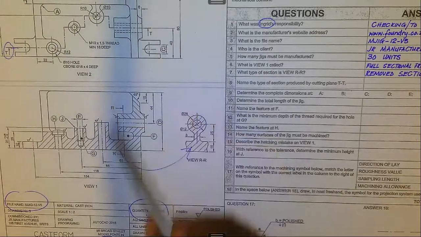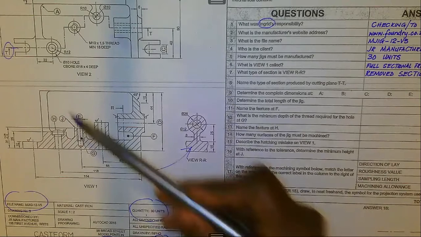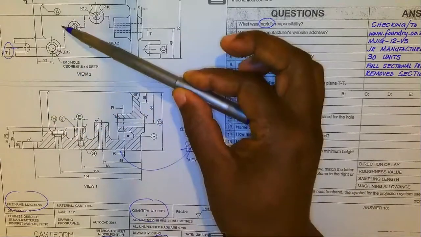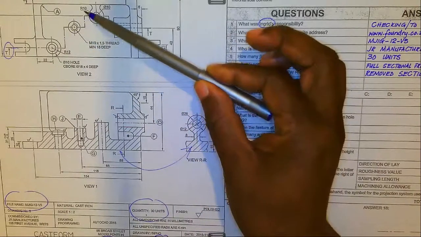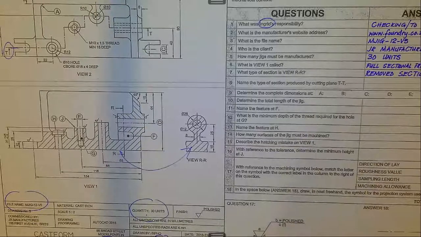So there is a specific cutting plane which is required to show specific detail, not in a single plane, but you'd find that it is multi-plane in terms of the position. You would cut horizontally, then vertically, like that. So that kind of cutting plane can be referred to as a multi-plane.